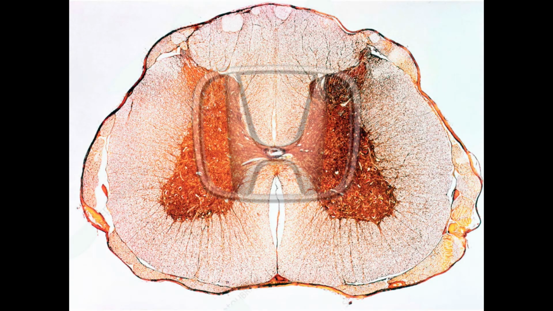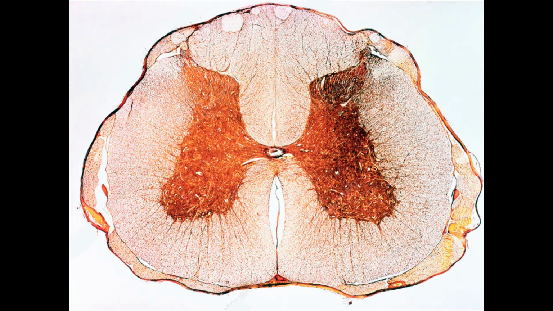Now looking at the general anatomy, the appearance of what we're looking at here, let's look at some of the general features that you should recognize and know. As I'm looking at this, I'm focusing on the gray matter, the Honda H.